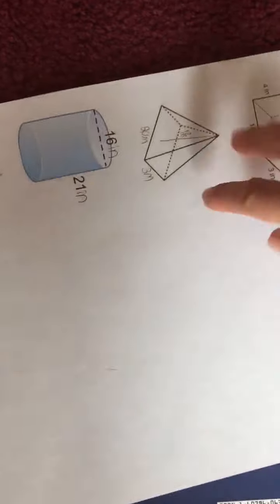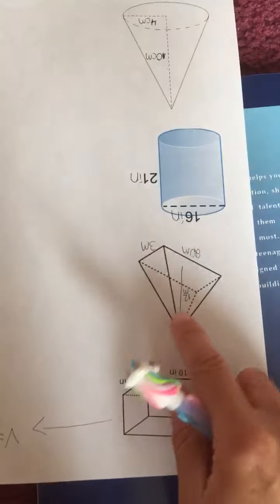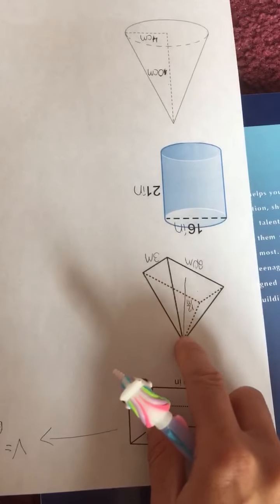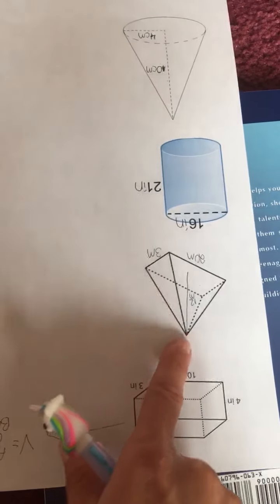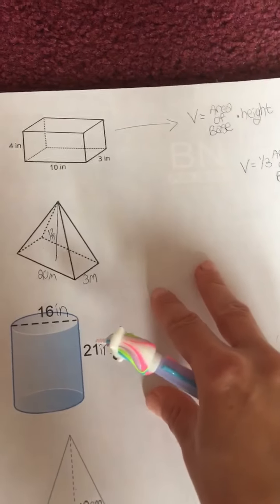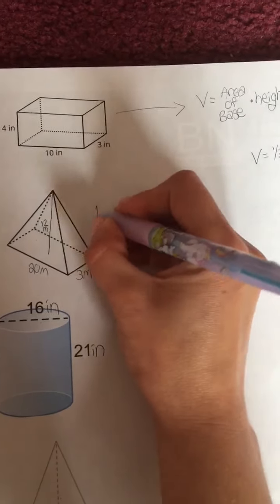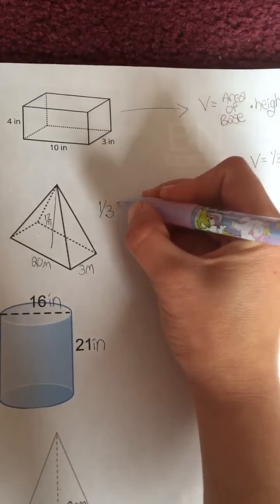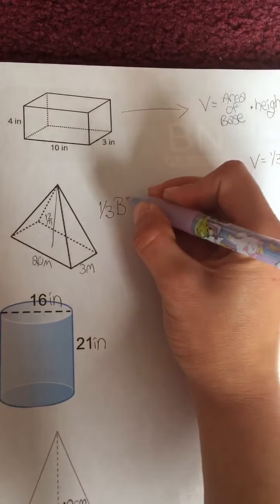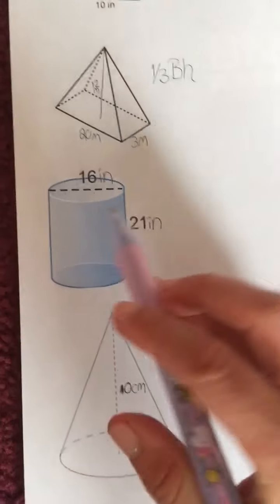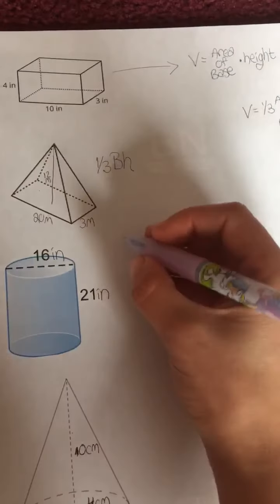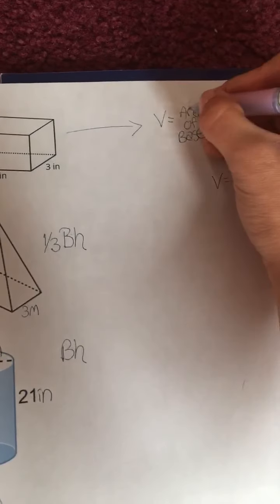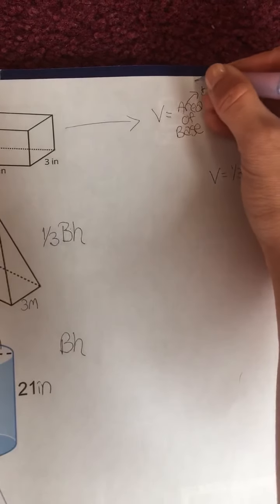This one here, see how if I were to flip my page upside down, it kind of looks like I could hold this and put some popcorn in it or ice cream or cotton candy, and there's a tip at the bottom. So that's your indication that this one is the formula with 1/3. So this one we're using the 1/3. And instead of writing area of base a million times, we'll just say capital B. That means area of base times the height. The cylinder, this doesn't look like an ice cream cone, so this one will be your regular area of the base, capital B, times the height. So let's just put a note here, area of the base. We're using capital B for this.